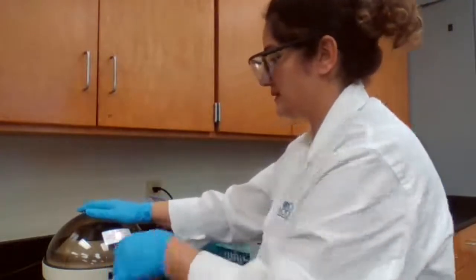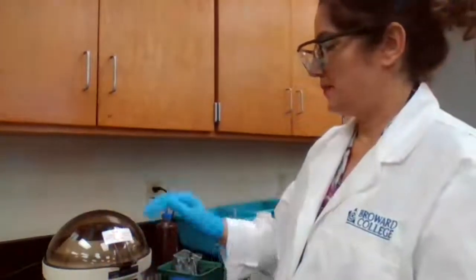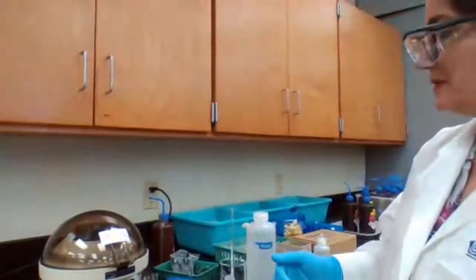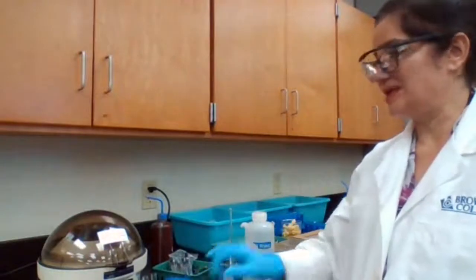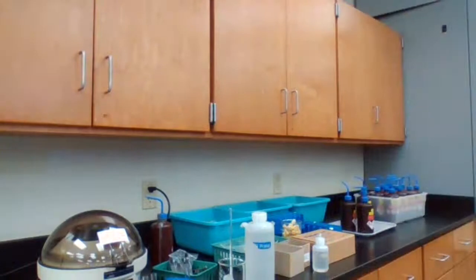We're going to wait until the centrifuge stops before we take it out. I'm going to bring some labels. I'm going to actually label my test tubes before I forget which step I need to use them for.